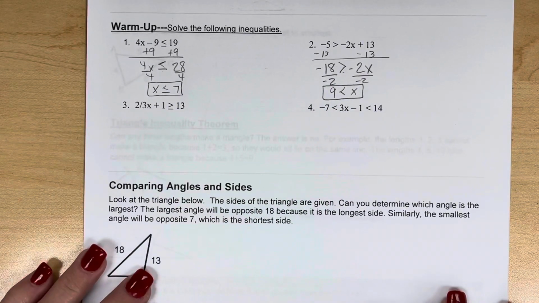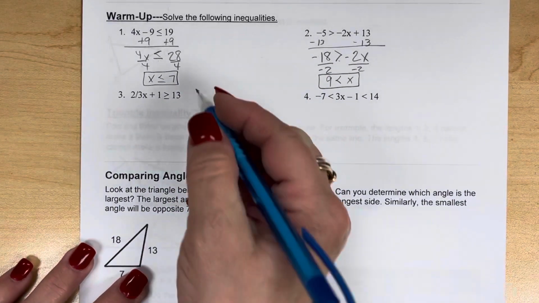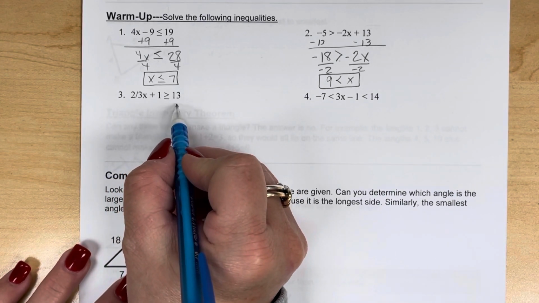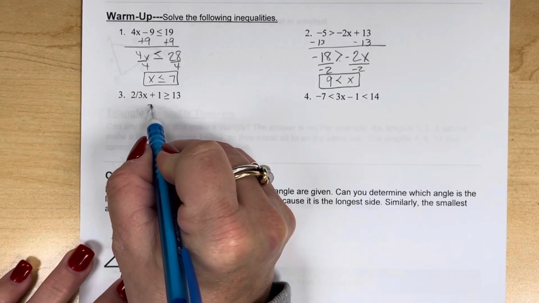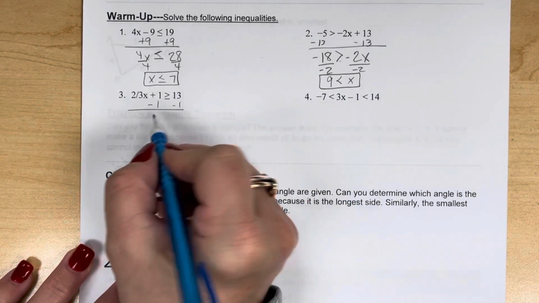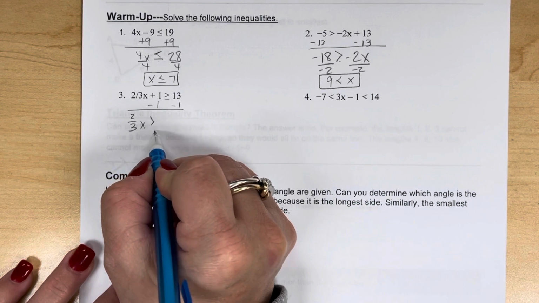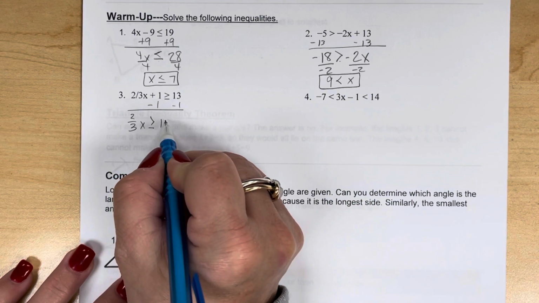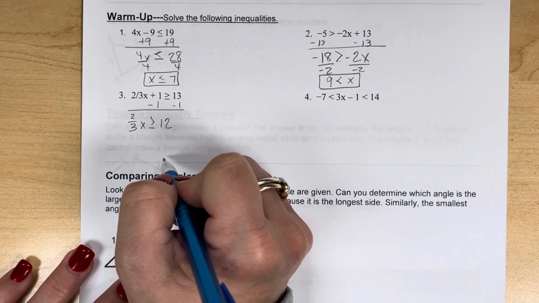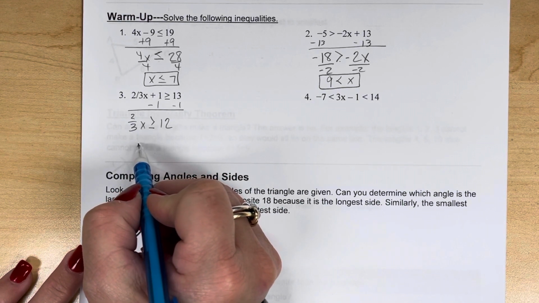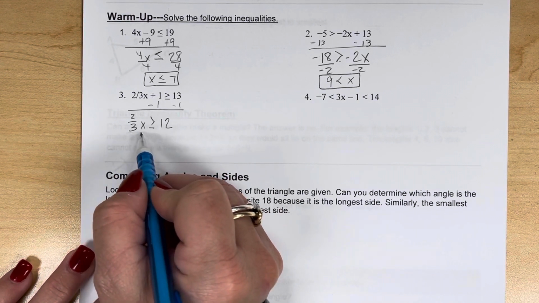All right, so let's move on to number 3. 2/3 x plus 1 is greater than or equal to 13. All right, so I'm going to subtract 1 on both sides, and that's going to give me 2/3 x is greater than or equal to 12. Okay, I need to get that x by itself. Now you've got 2/3. You can't just divide, okay?